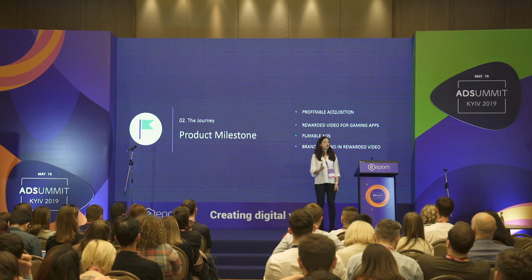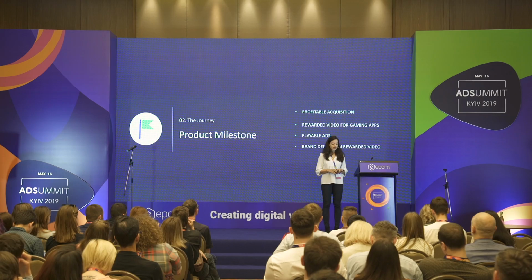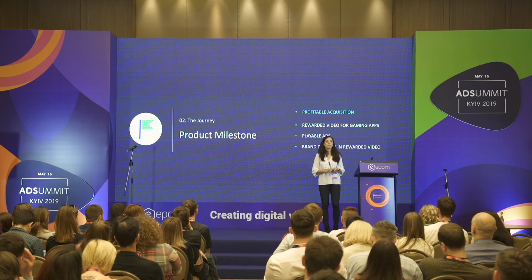Okay, so the next thing that I'm going to discuss today is some product milestones. And we're going to talk about 4 different things. The first one is profitable ROAS, profitable return on ad spend.